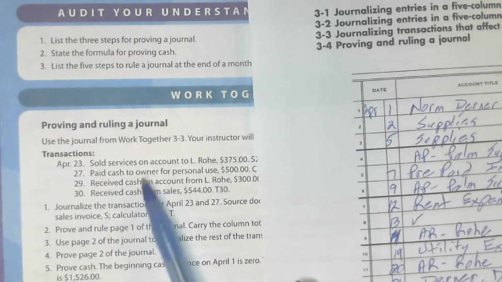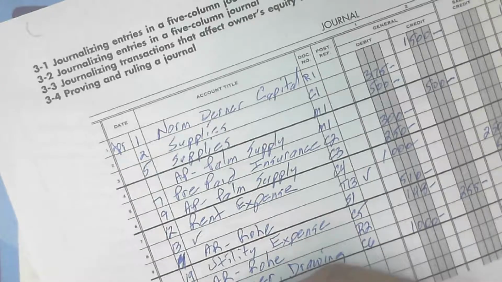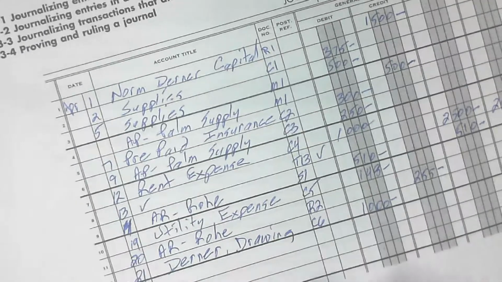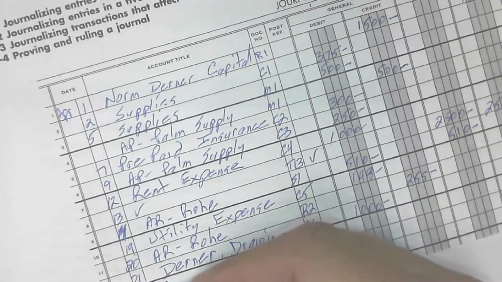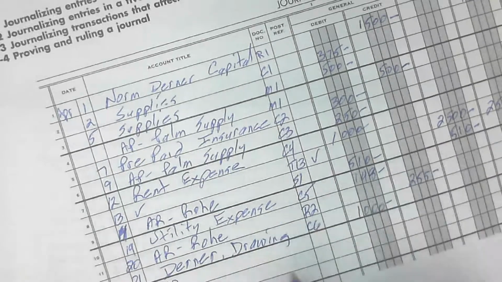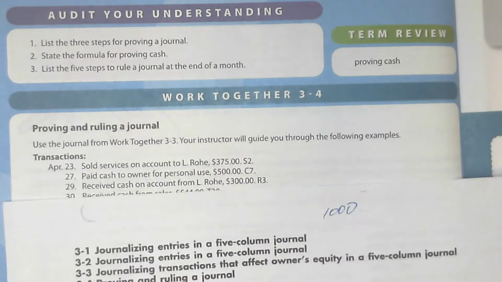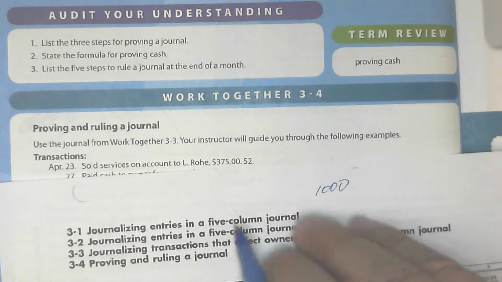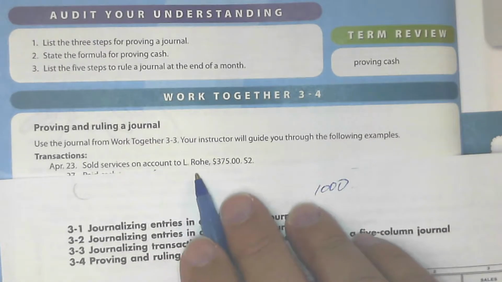So the 23rd, sold services on account. So that's accounts receivable. This Rohe.